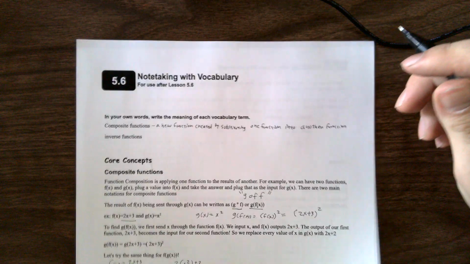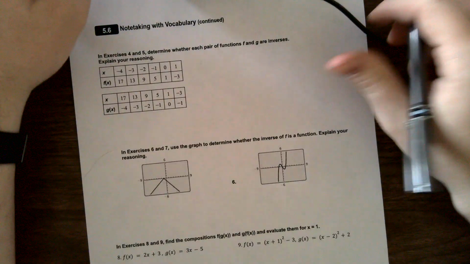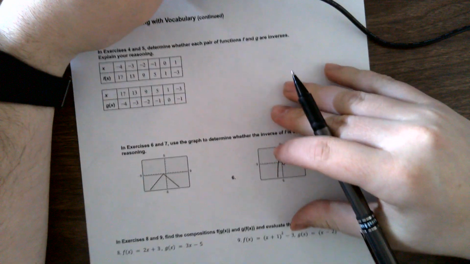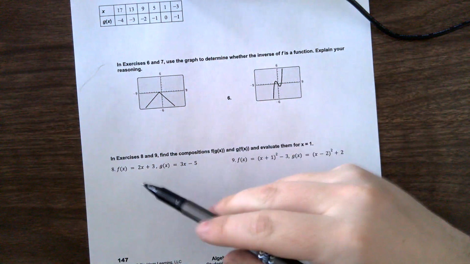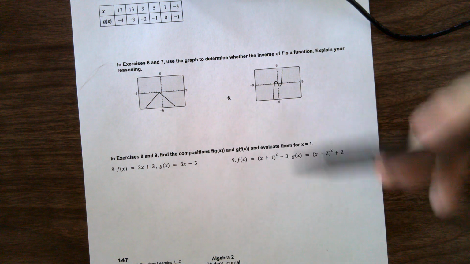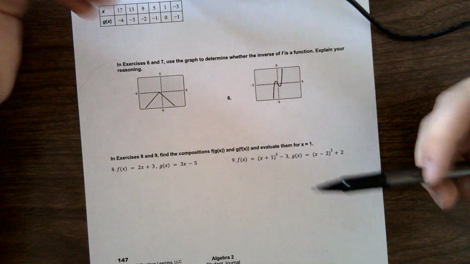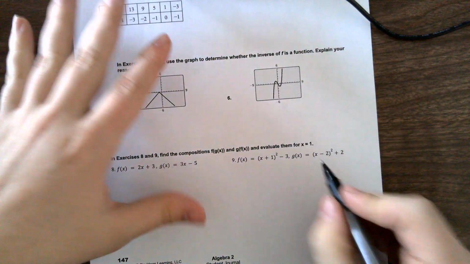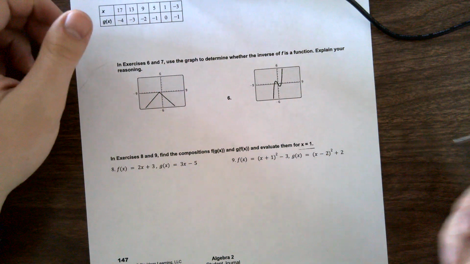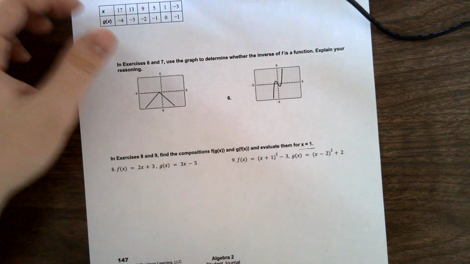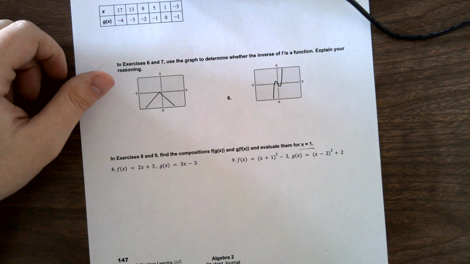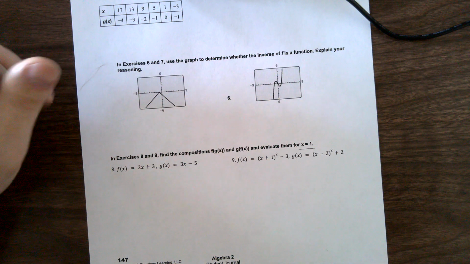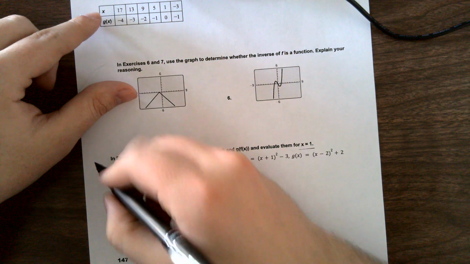Now, let's look at an example that helps us see that as well. They give us two functions. They want us to find the f of g of x and the g of f of x and evaluate them for the given x value. So let's focus on this one here on the left side. 2x plus 3 is our f of x, and g of x is equal to 3x minus 5. So we'll start with the f of g.